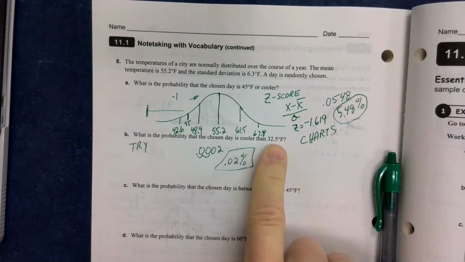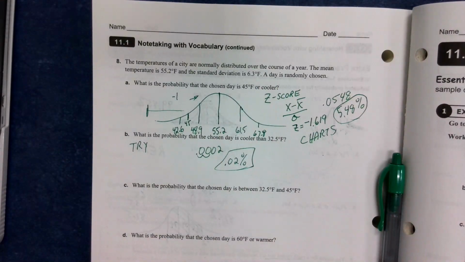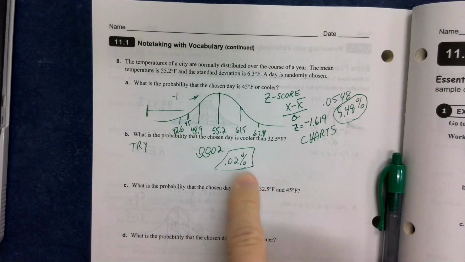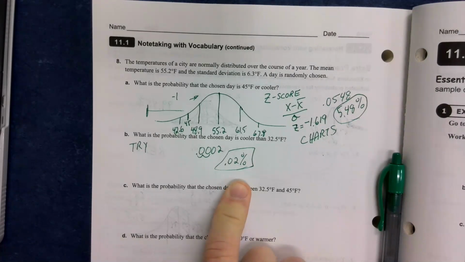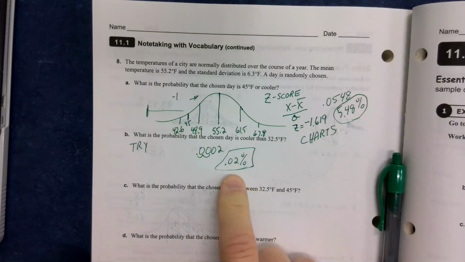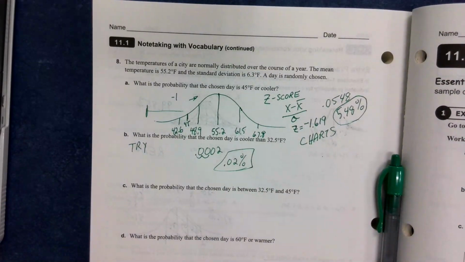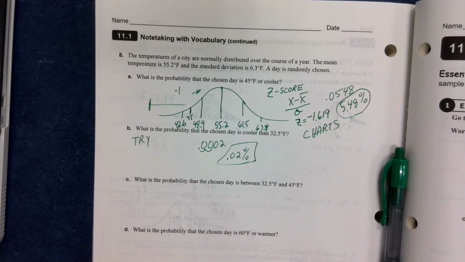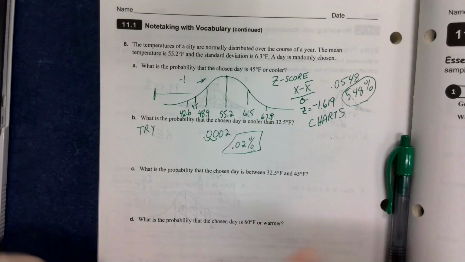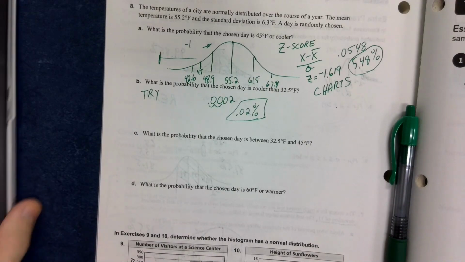The chances of it being 32.5 degrees in this city over the course of that year, it's almost impossible. It's never going to get that cold there. It's like, I don't know, maybe in Los Angeles for the temperature to be like -4, right? Chances of that happening are so small. You know, it snowed there before, I believe, but it's not going to get that cold. Okay? So hopefully this helped you in terms of normal distributions. Make sure you read the book if you need to, and we will talk to you later.